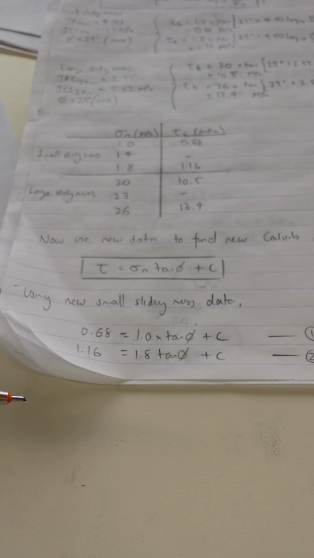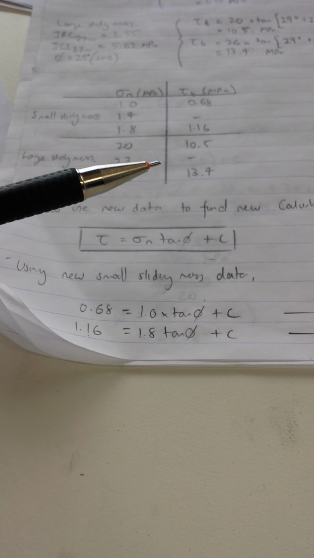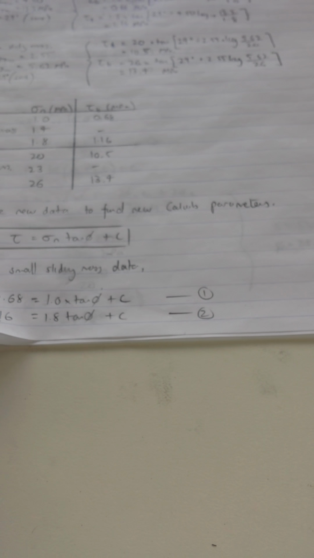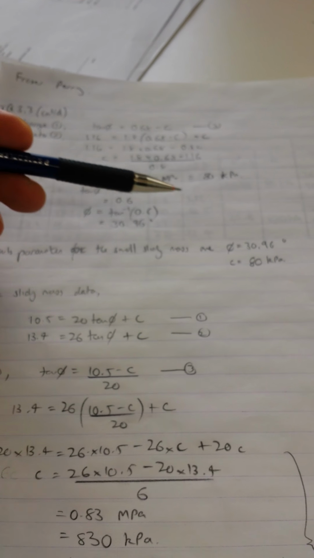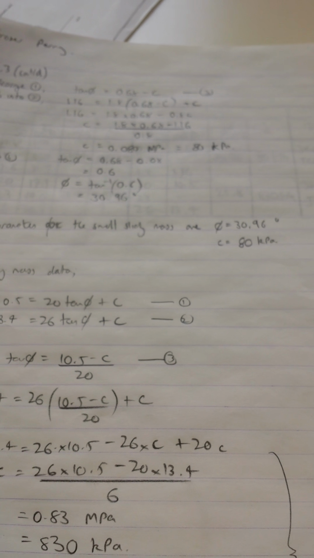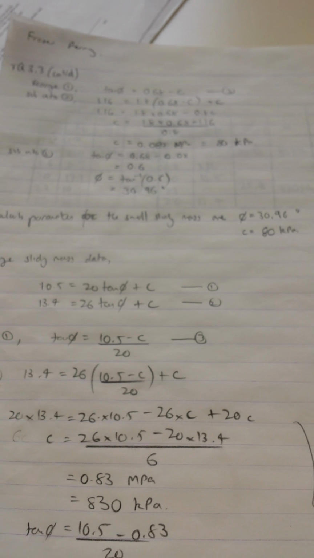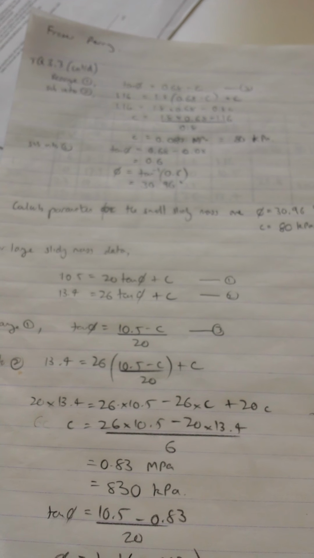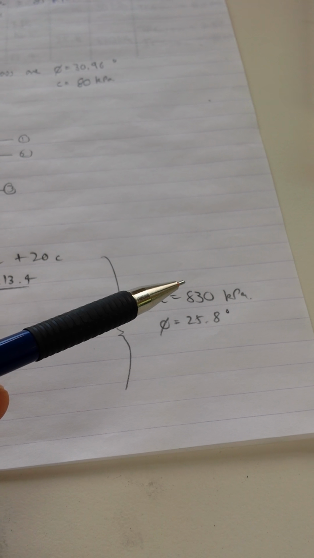Again, just like we did before, we're now going to find the Coulomb parameters, so our cohesion and friction angle based on this new shear stress. Do that for the small sliding mass. I did my simultaneous equations, ended up with 30.96 degrees and 80 kPa. Again, not the right answer, but it's similar. A similar number of significant figures to the correct answer. Not sure where I went wrong again. Do the same for the large sliding mass. End up with 25.8 degrees and 830 kPa. And I've just summarised all my answers in that table here.